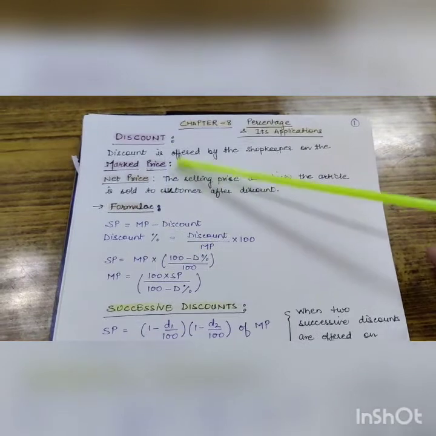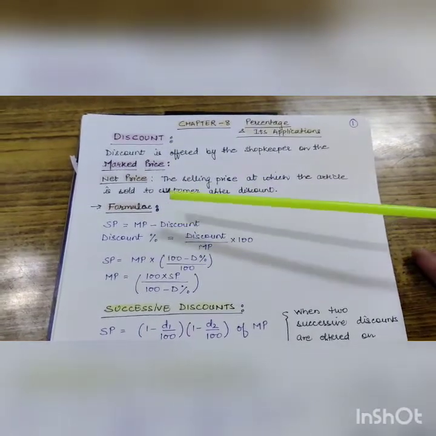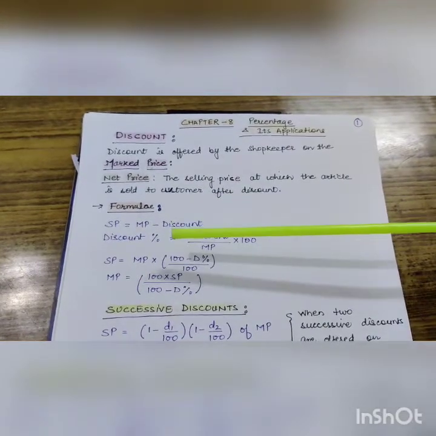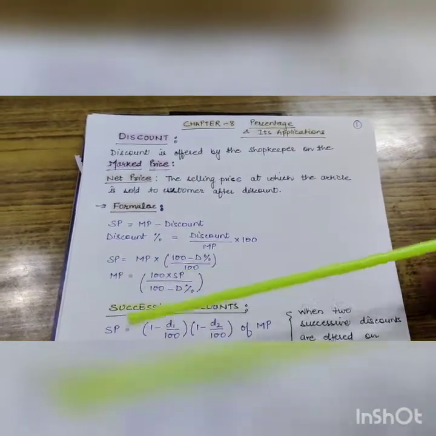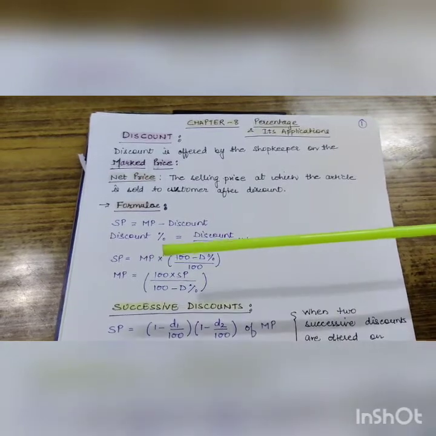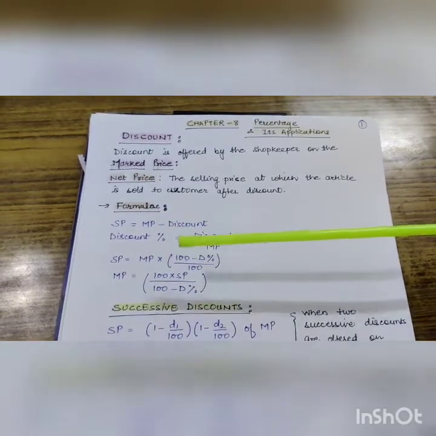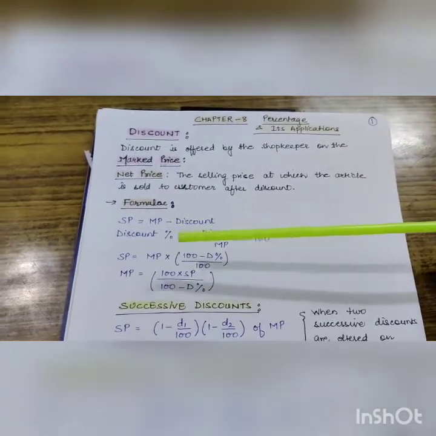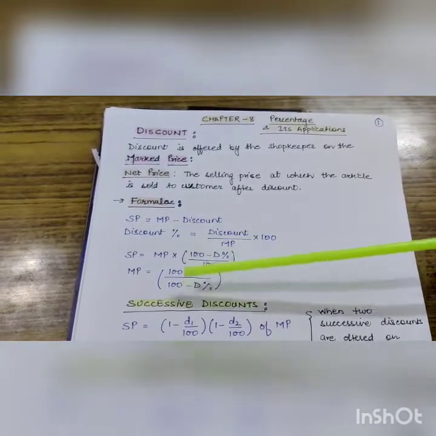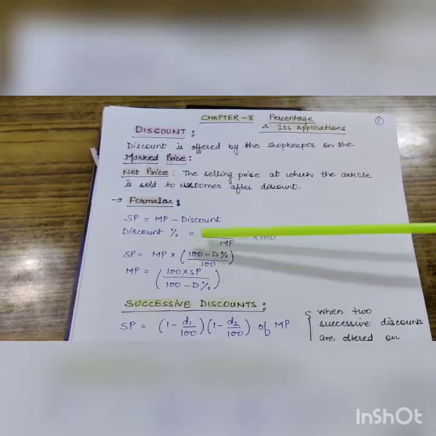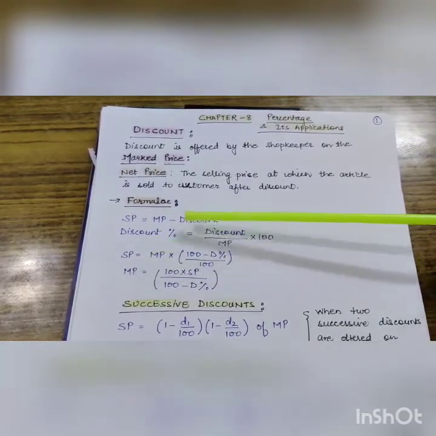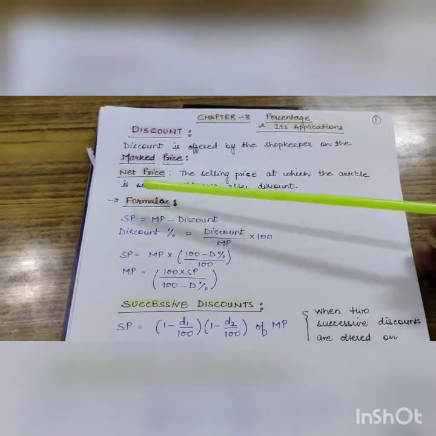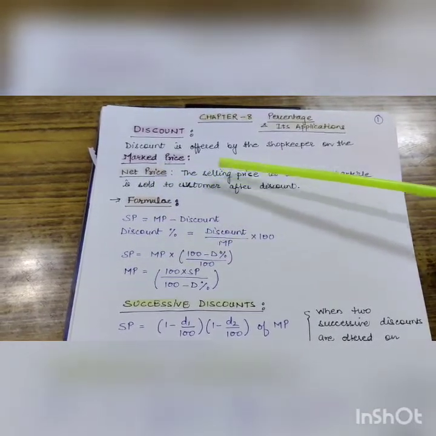So now the discount can be a single one, that is sometimes you see that 50% discount is being offered, or 20 or 30, or sometimes a double discount is also offered, successive discount which we say, that 50 plus 50% or 50 plus 25%, something like that is also written, and you might have seen that too. So firstly, let's discuss what does discount mean.